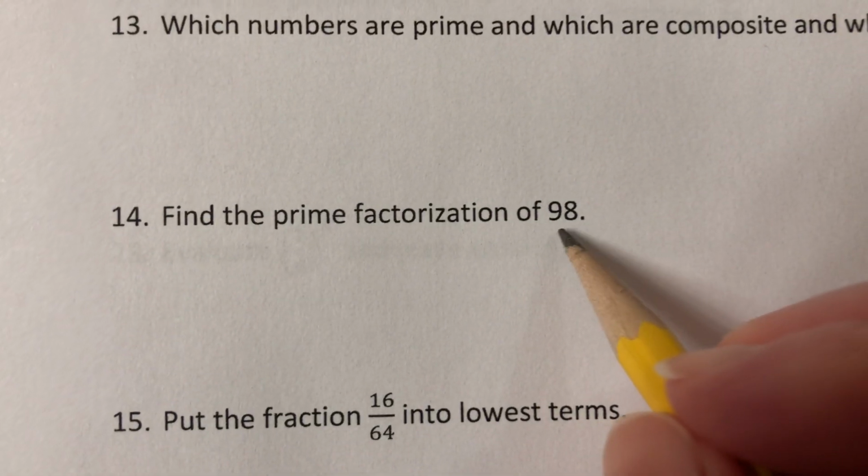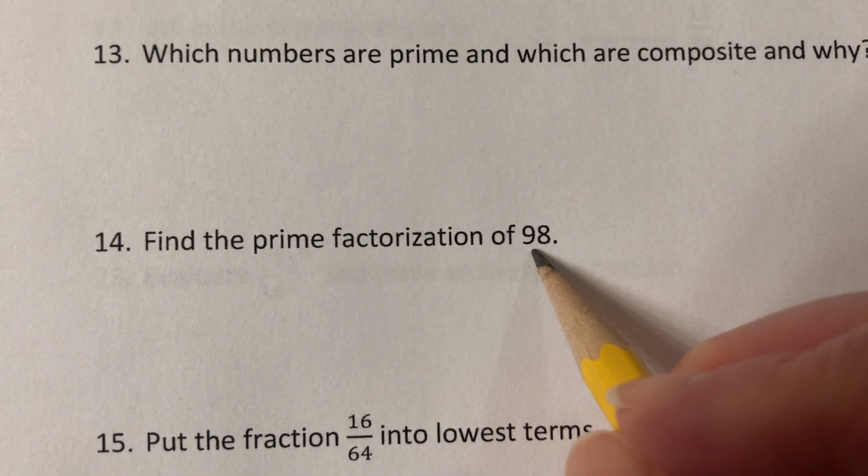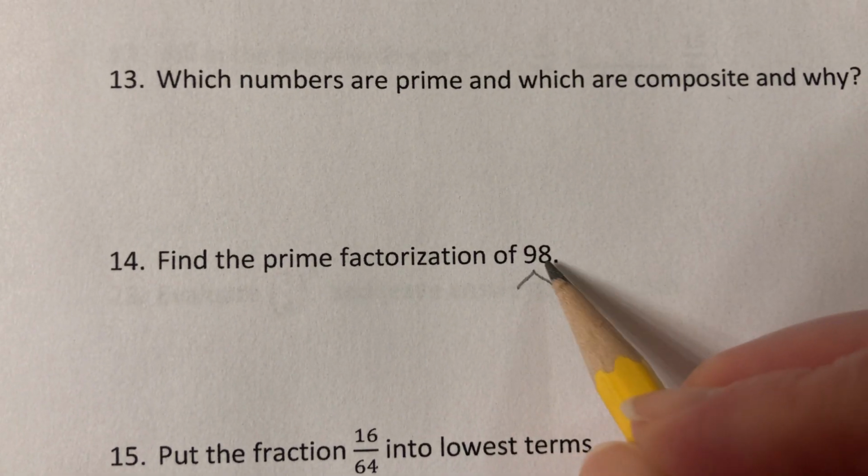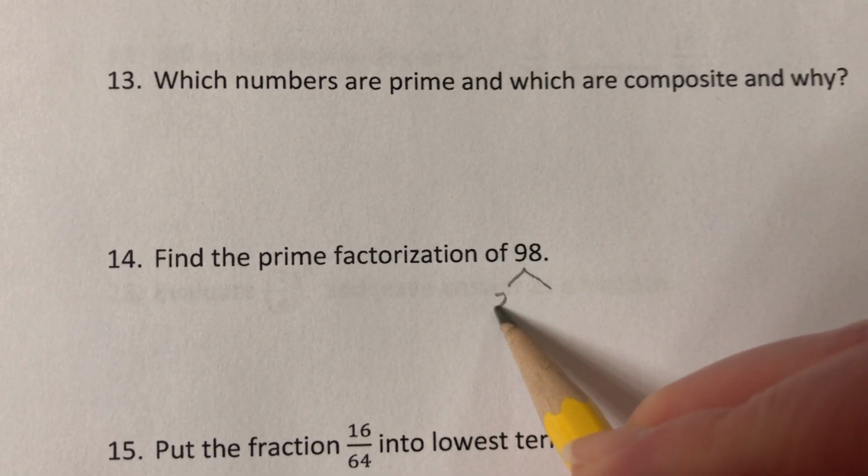Find the prime factorization of 98. So the first thing I would do is divide by 2 because it's an even number.